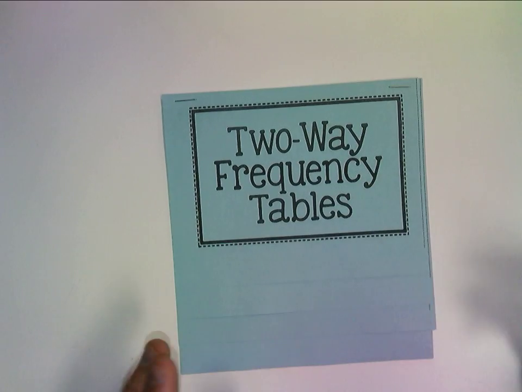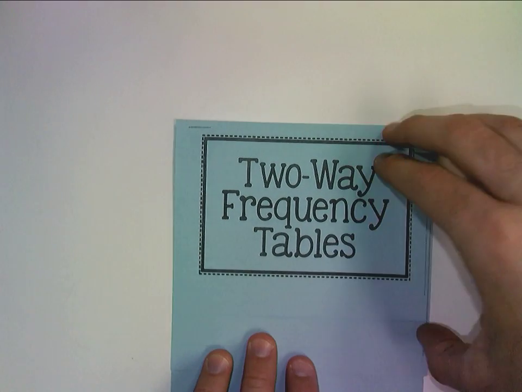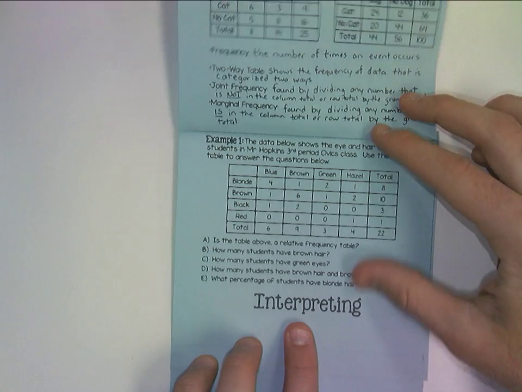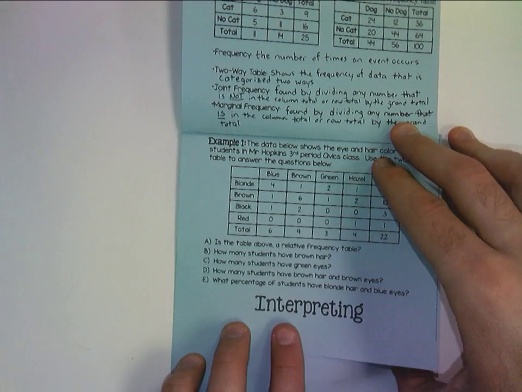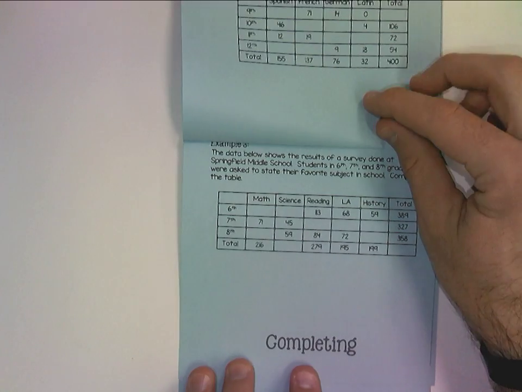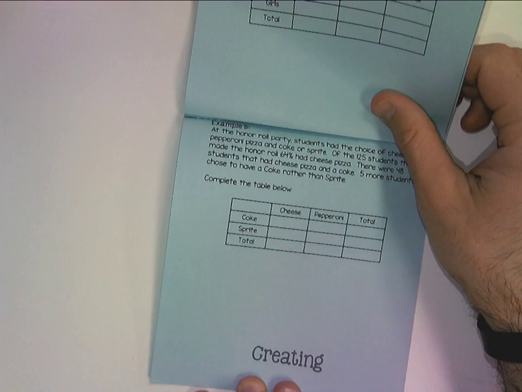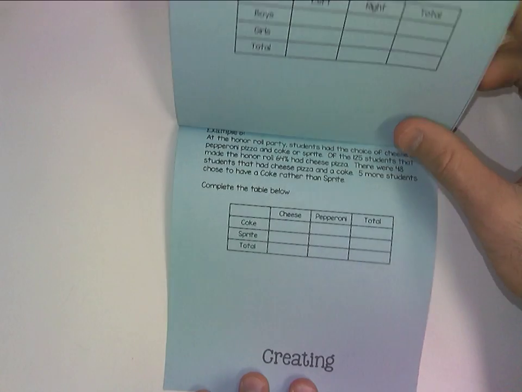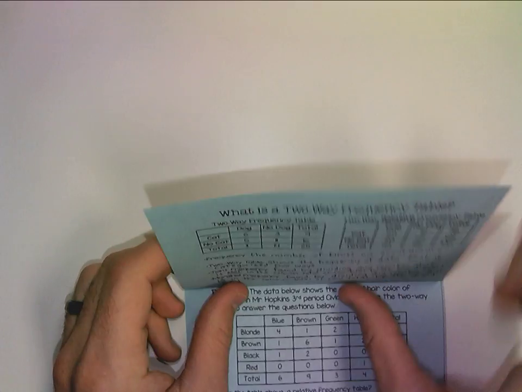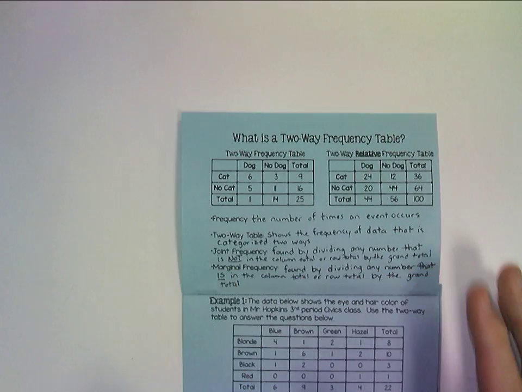Alright, then the foldable that we're using today is our two-way frequency tables foldable. And what we'll be looking at is interpreting two-way frequency tables, completing two-way frequency tables, and creating two-way frequency tables. So let's get started with what a two-way frequency table is and a few definitions that go along with that.